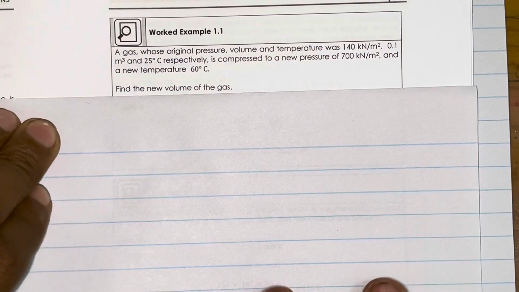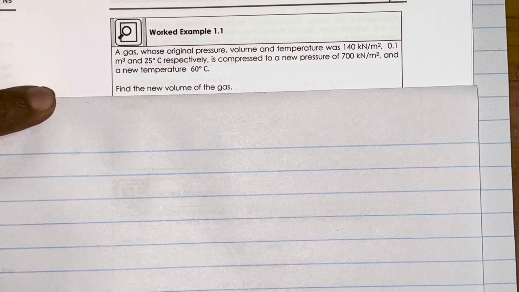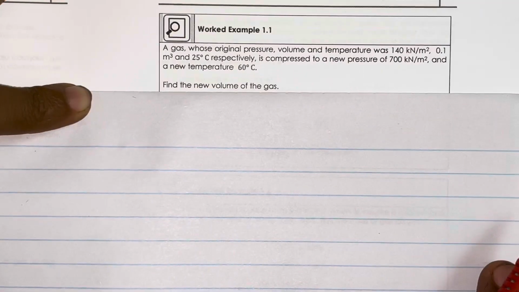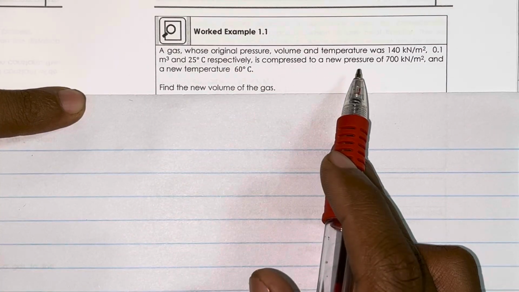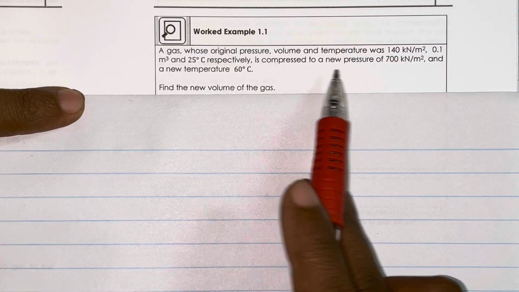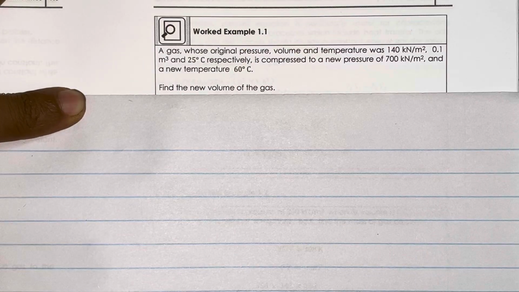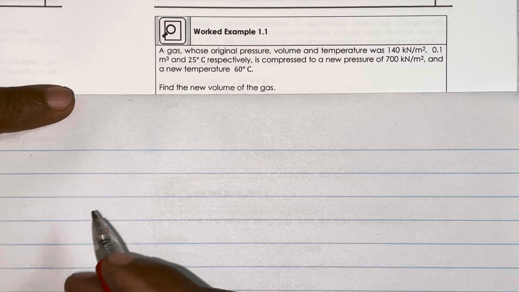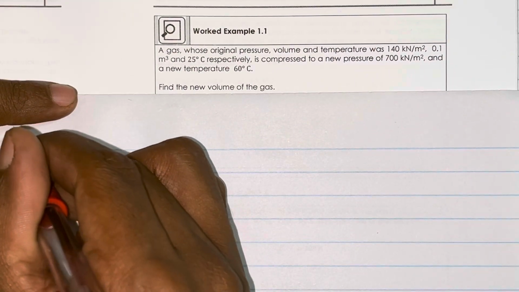Okay, right. We are now going to attend to an example. The example reads by stating a gas whose original pressure, volume and temperature was, respectively, is compressed to a new pressure and a new temperature. Okay, that already tells us everything we need to know. So how are we going to approach this? It's actually very simple. A gas whose original pressure, volume and temperature, so we are going to write that down.